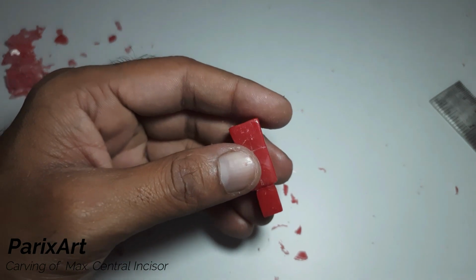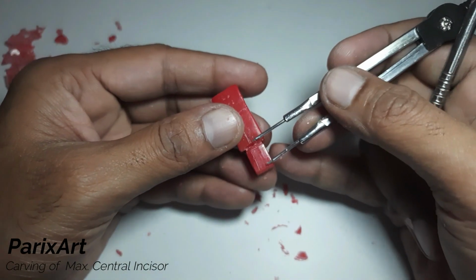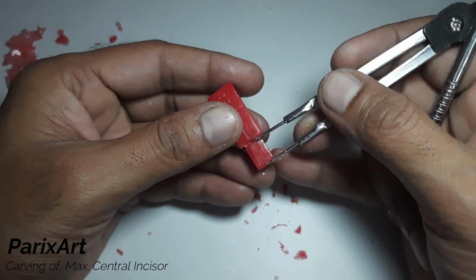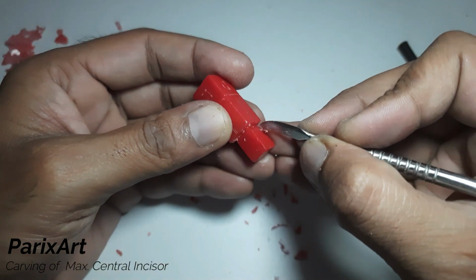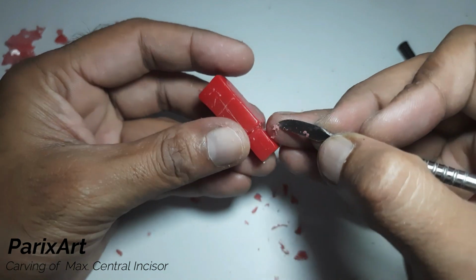Let's check our crown length before proceeding. Okay, it's 11, just 0.5 mm more than what we need. We'll be using this to have ease in making the cervical line, and our crown will be of the required dimension.